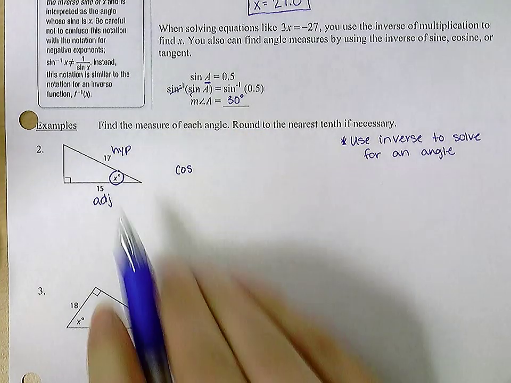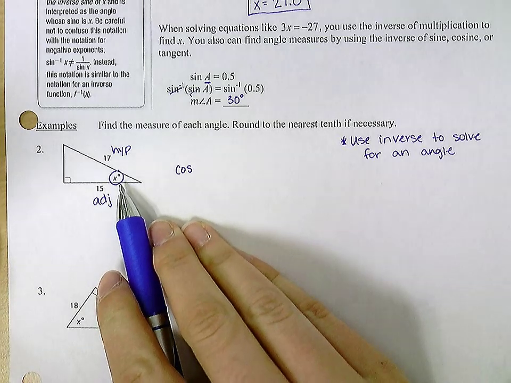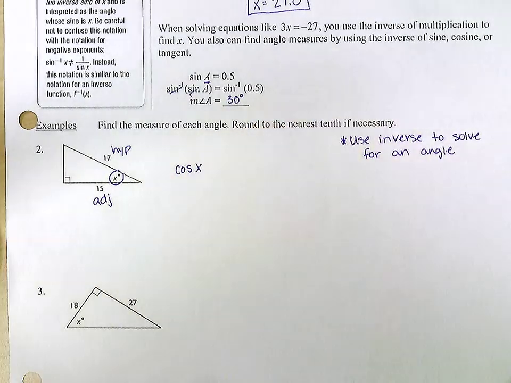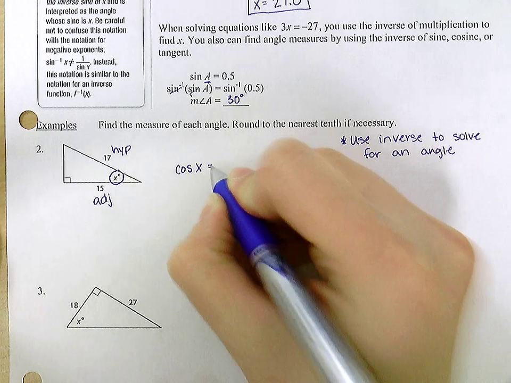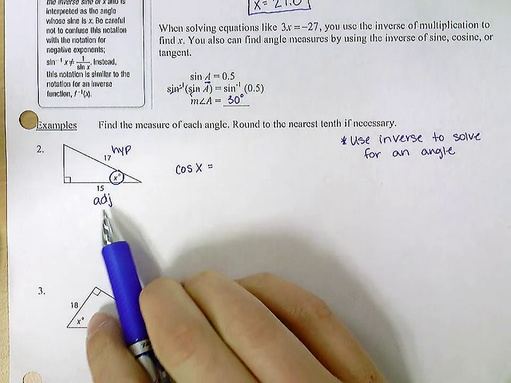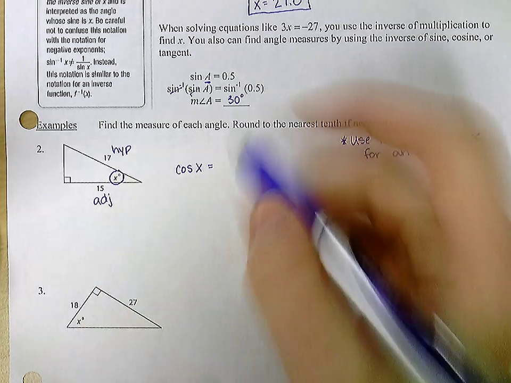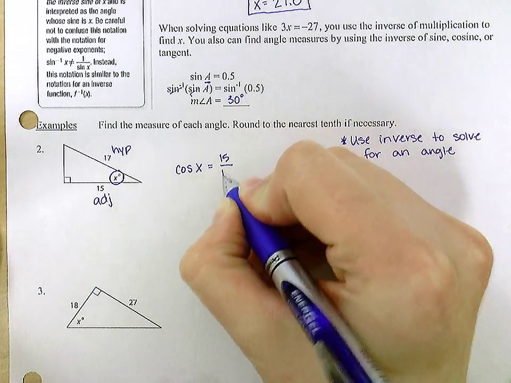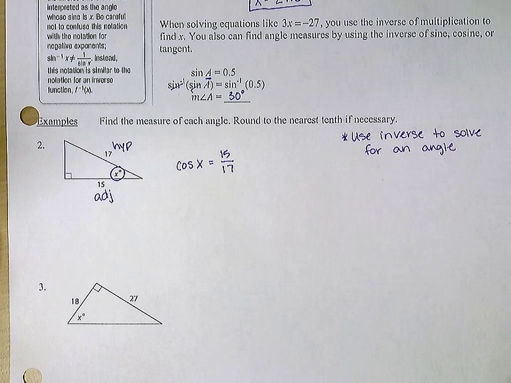Okay, so we have cosine of the angle we went from. In this case, it's the variable x. That's equal to your ratio of sides, and cosine is adjacent over hypotenuse. So we have 15 over 17.